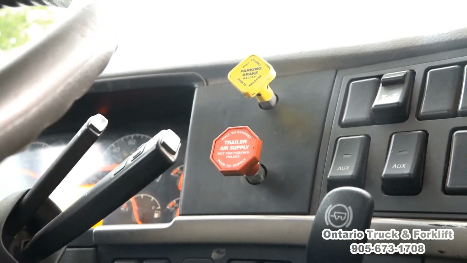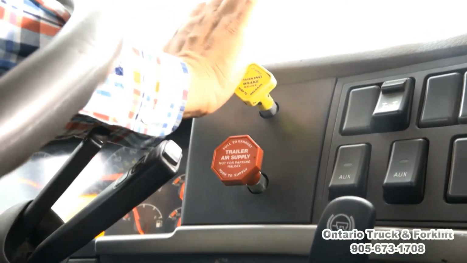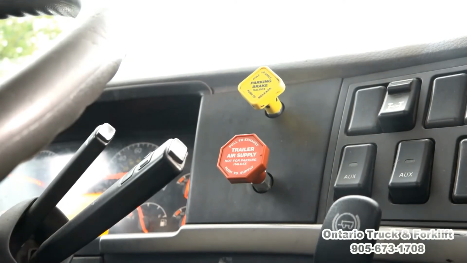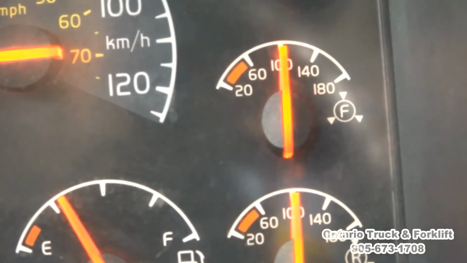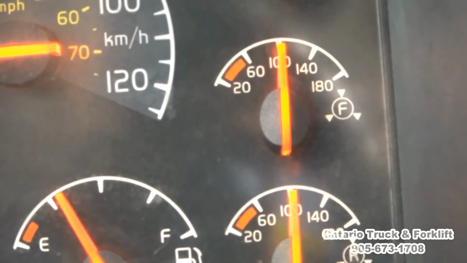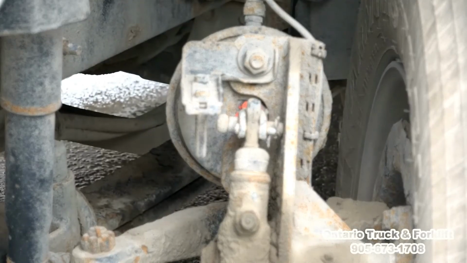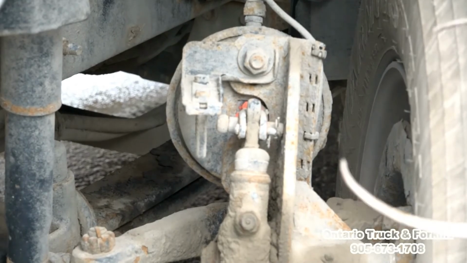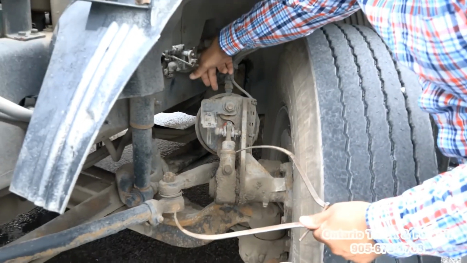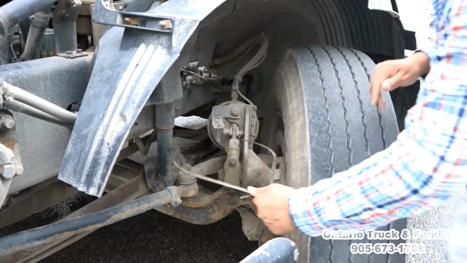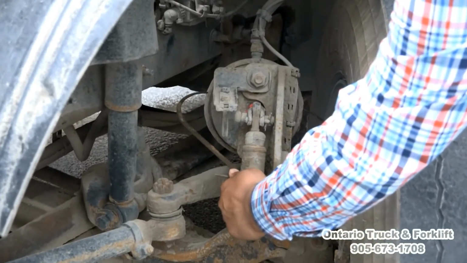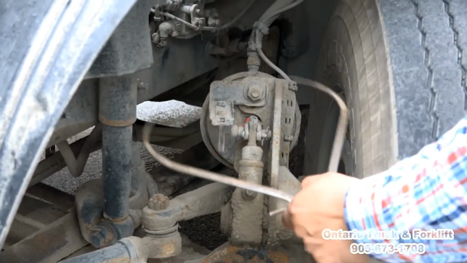Now we are doing a push rod stroke measurement. For that, we have to release our parking brake and make sure the pressure is 90 to 100 psi, and we go outside. Check our brake chamber size. We need a caliper for that and a measuring tape. We measure the outside ring of the brake chamber with the caliper. You put it on both sides, so it's touching on both ends.